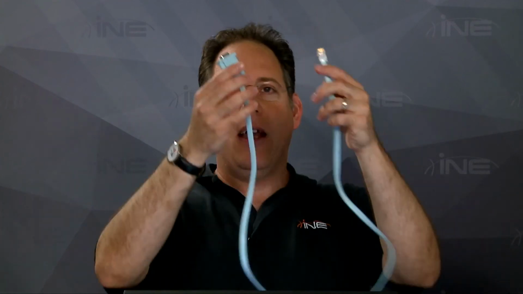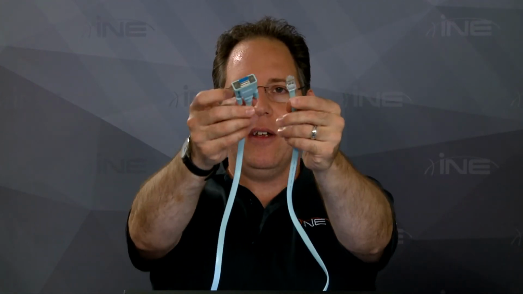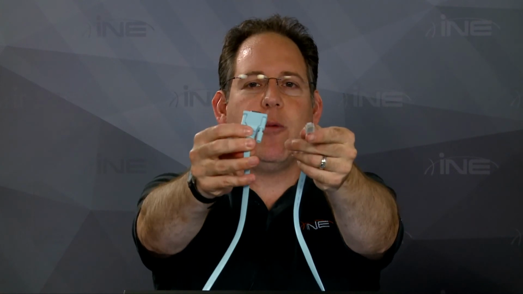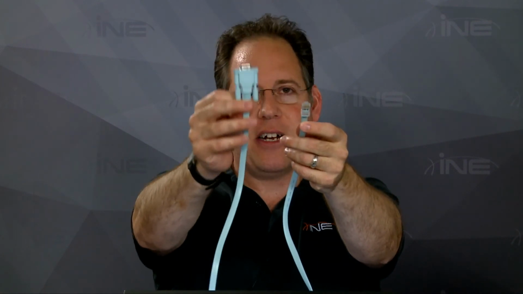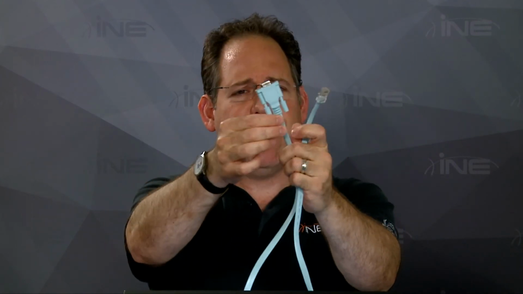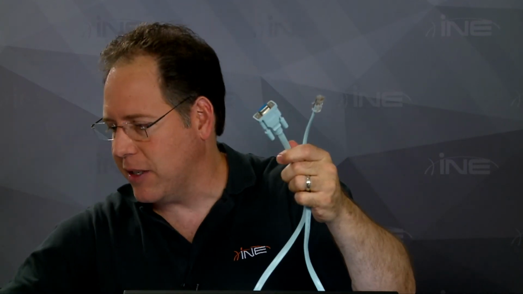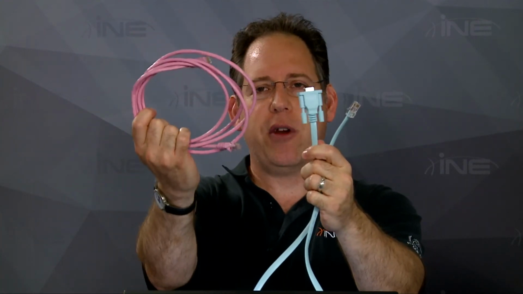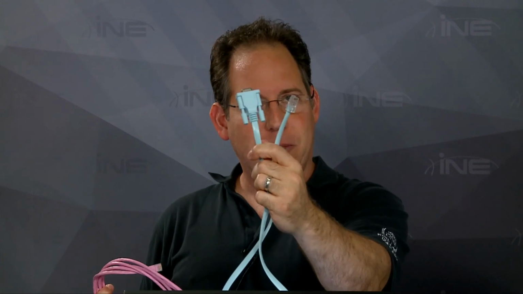Let me go ahead and disconnect this here. And the other end of the cable is something different. If I can show that to you right there. So here's my RJ45 jack, and this is what we call a DB9 connector. You don't have to memorize that. The main thing you have to realize is that this type of cable right here is clearly different than this type of cable, because this type of cable has RJ45 on both sides. This type of cable does not.